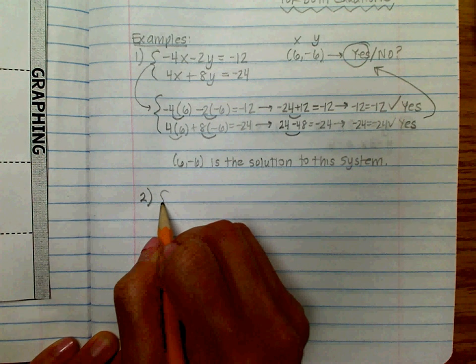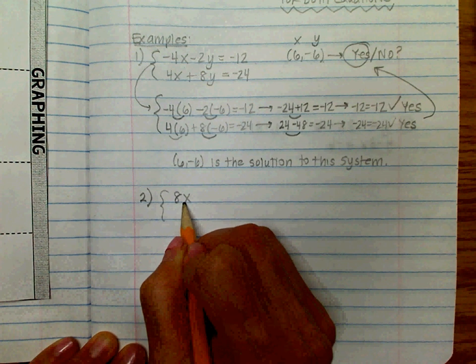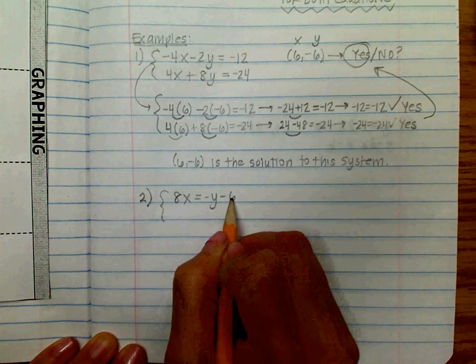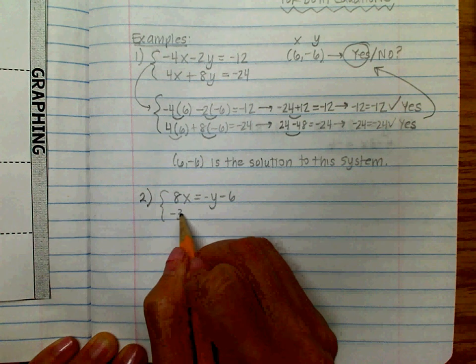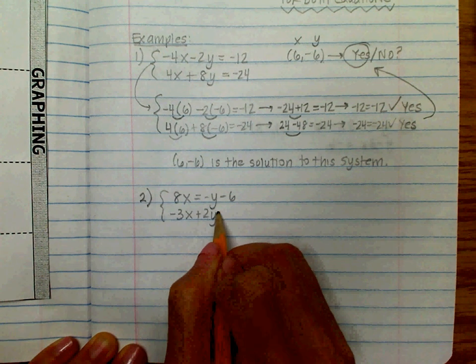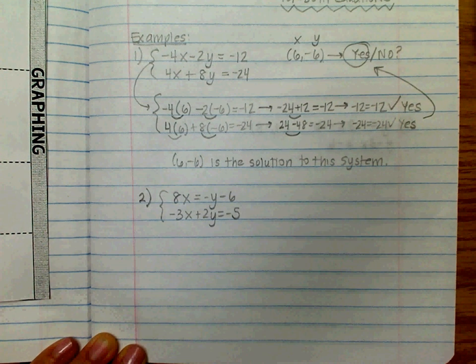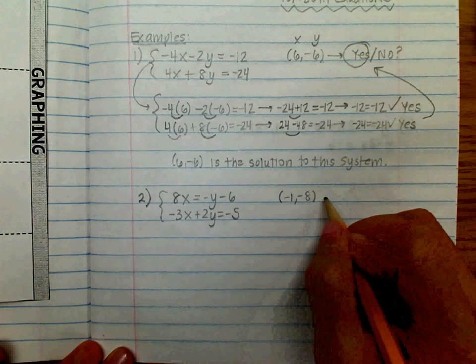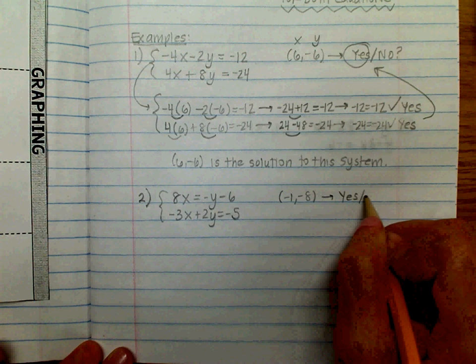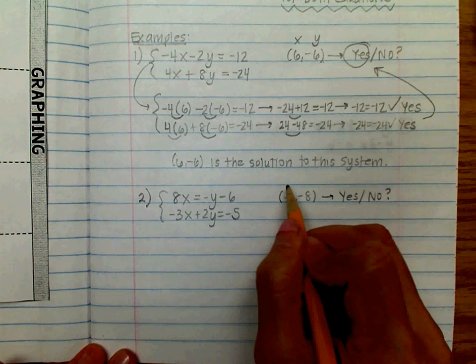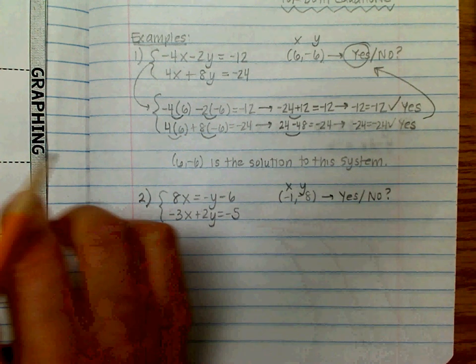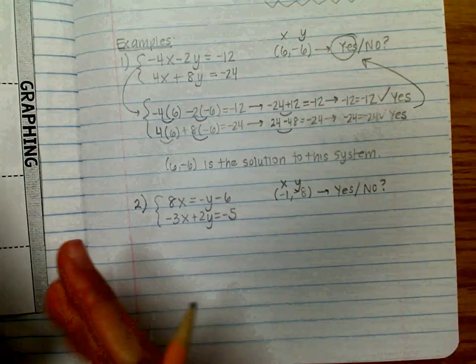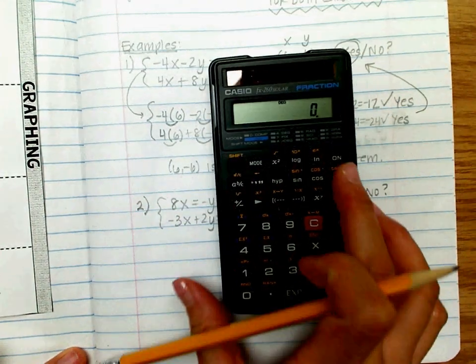So here is 8x equals negative y minus 6. Then we have negative 3x plus 2y equals negative 5. And then we want to know if negative 1 comma negative 8 is a solution. So this is your x and this is your y that we're going to plug in. I have my calculator with me, so you can use your calculator to help you.